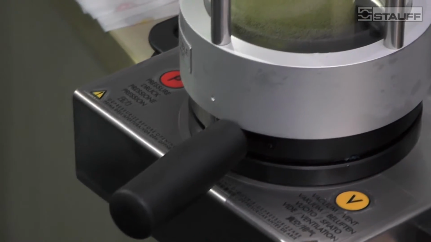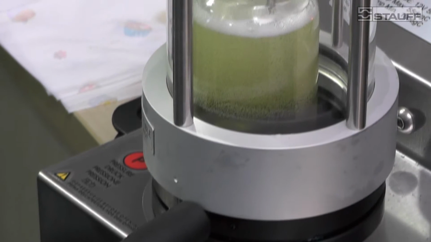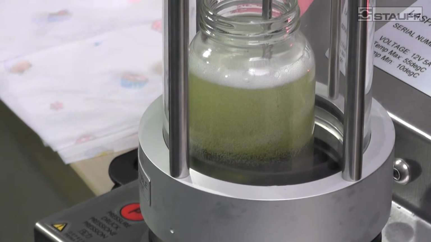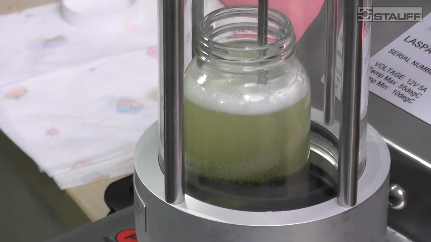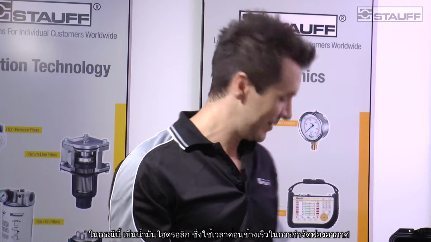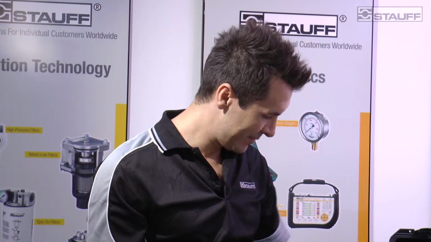So you can see all the bubbles. Because this is hydraulic oil, it's actually going quite quick. You can see.